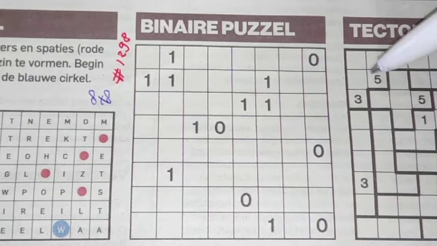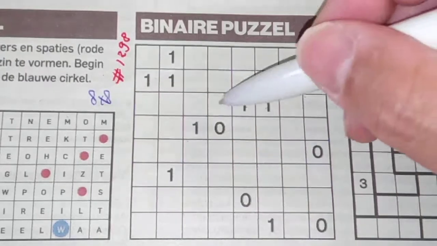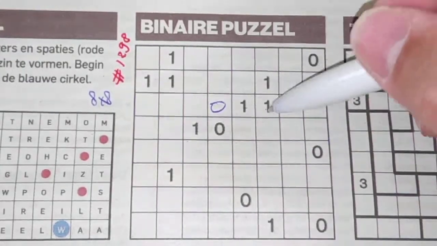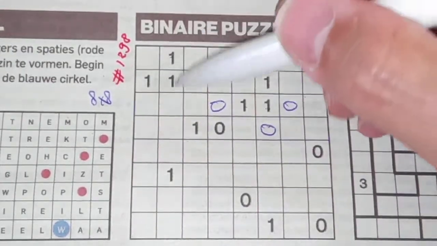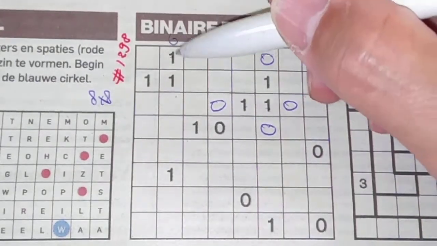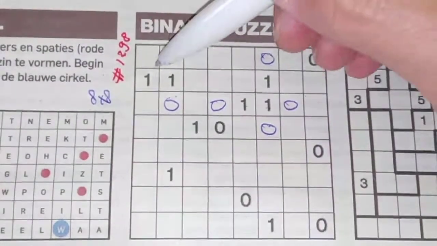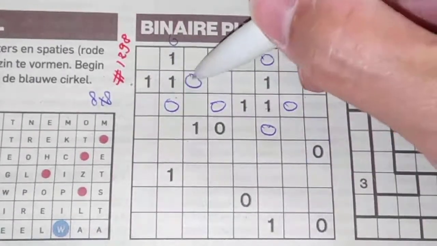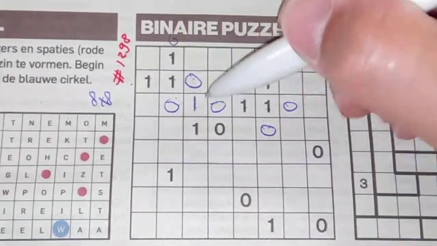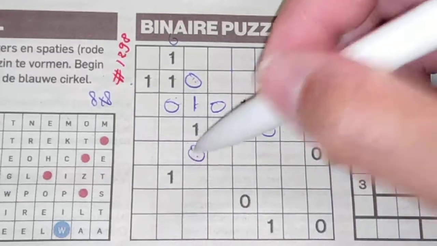So let's get started. Double one, here and zero, then zero. Double one, here and zero, then zero. Double one, here and zero, then zero. Between two zeros comes a one. Double one, here and zero, then zero.